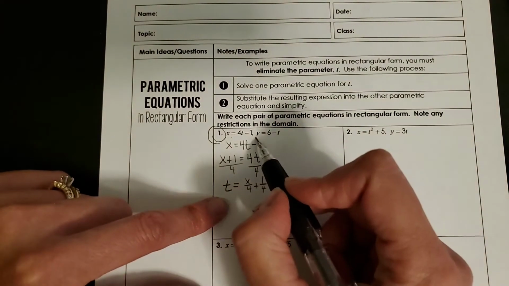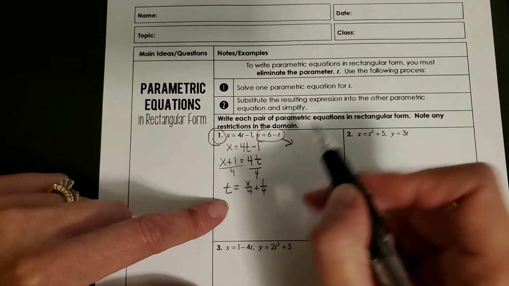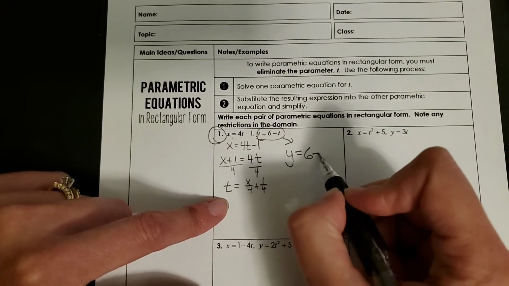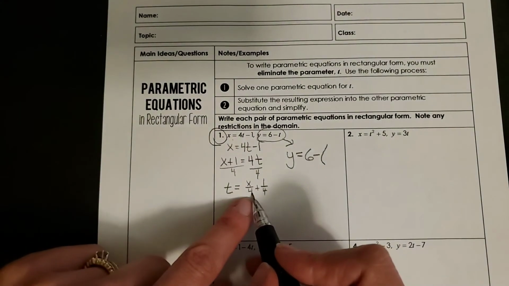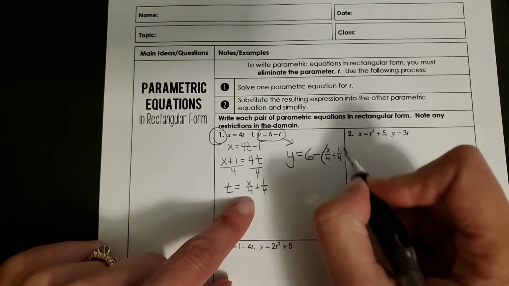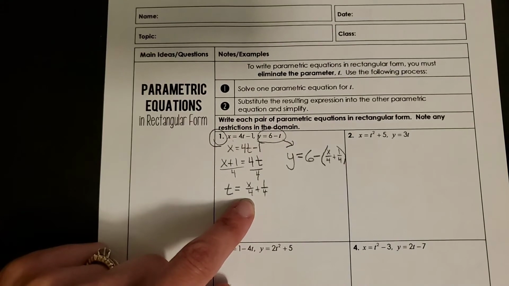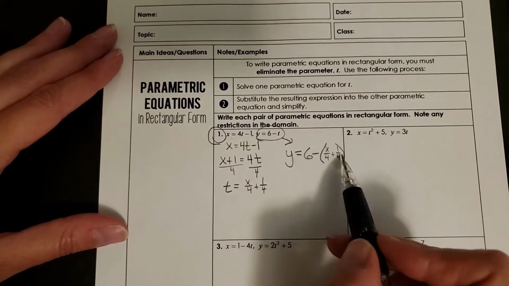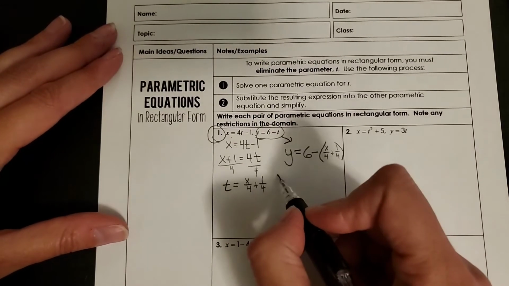But that means in this equation, the t can be replaced with x over 4 plus 1/4. And now I've got an equation in terms of x and y. And I'm just going to simplify that.